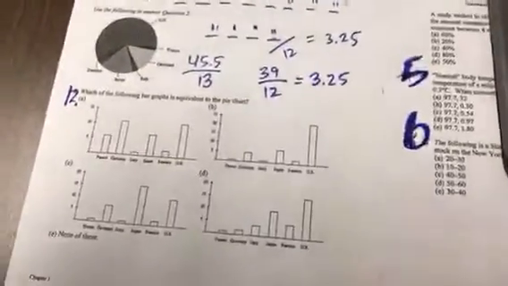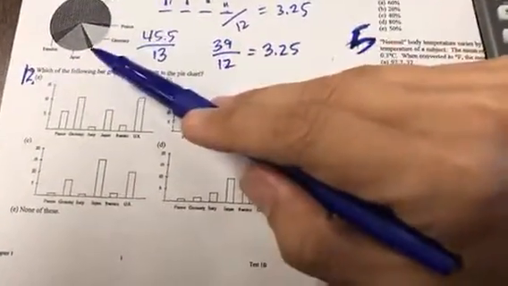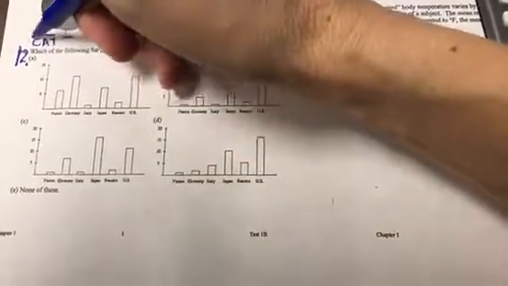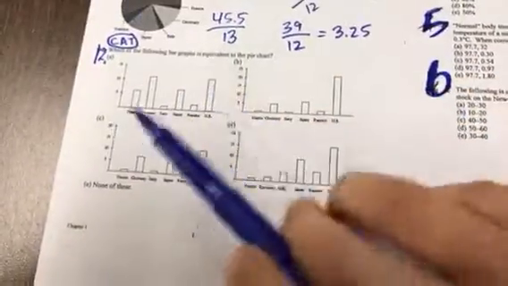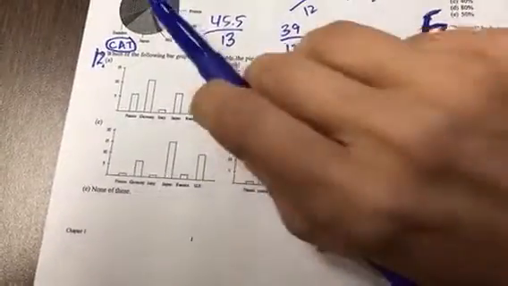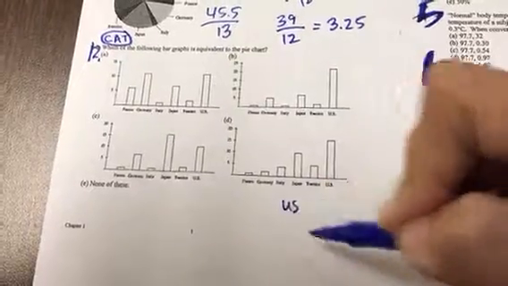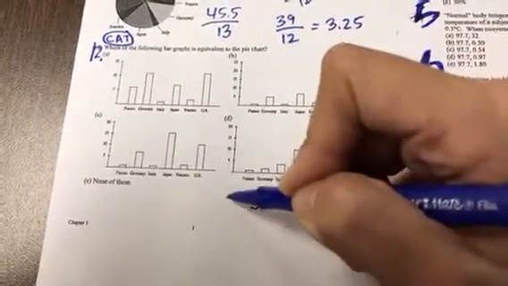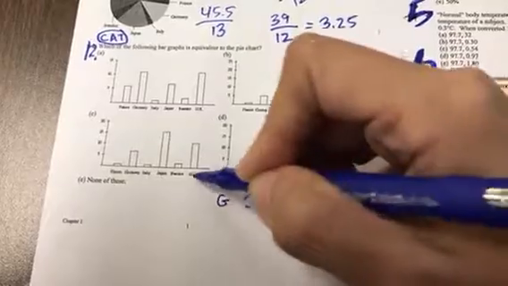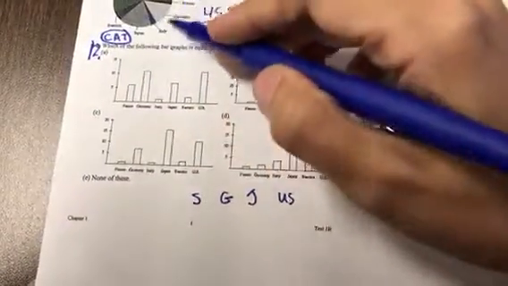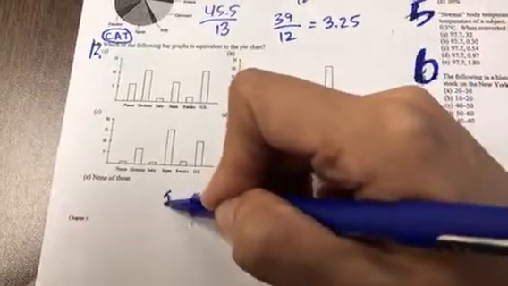Okay, let's look at 12. Now this is kind of tricky. It's listing these, and this is categorical data. I can still order them least to greatest. It looks like the most was US, then Japan, then Germany, then maybe Sweden, and Italy and France look the same.